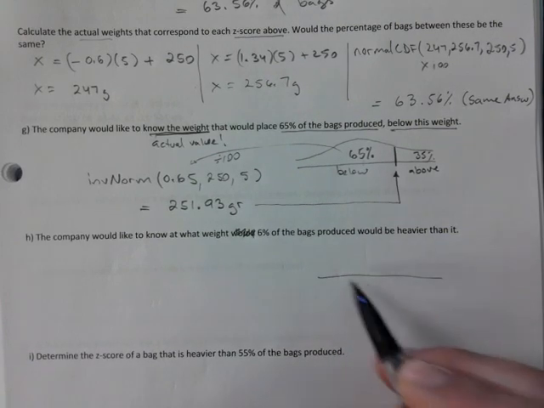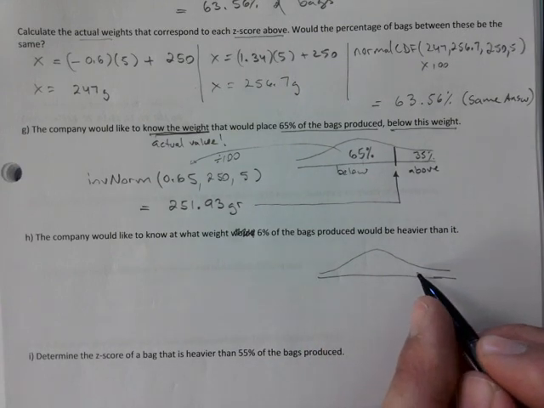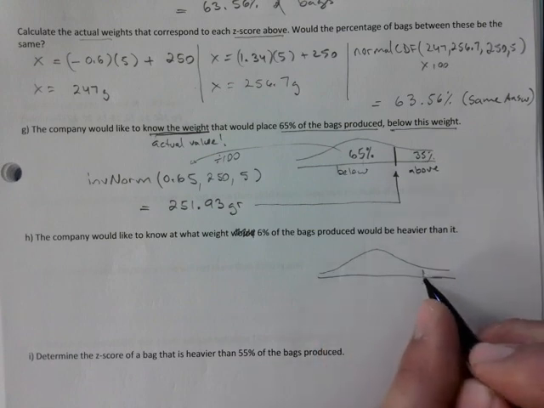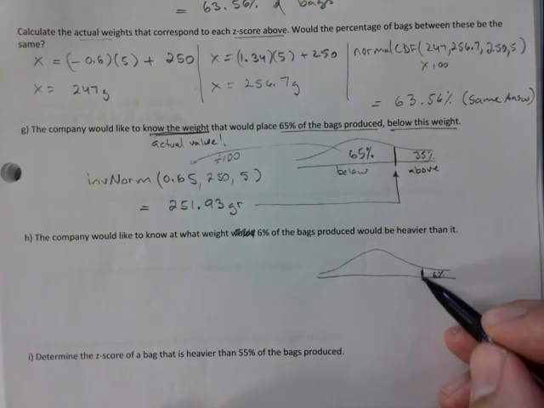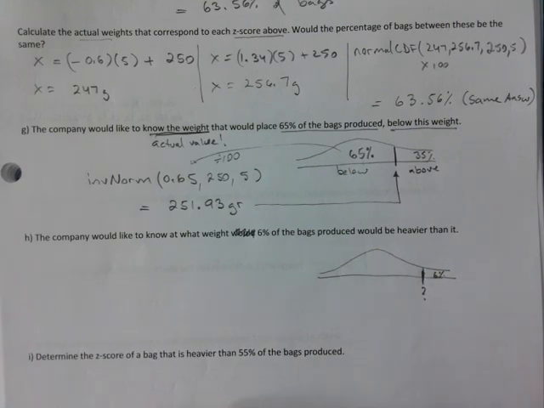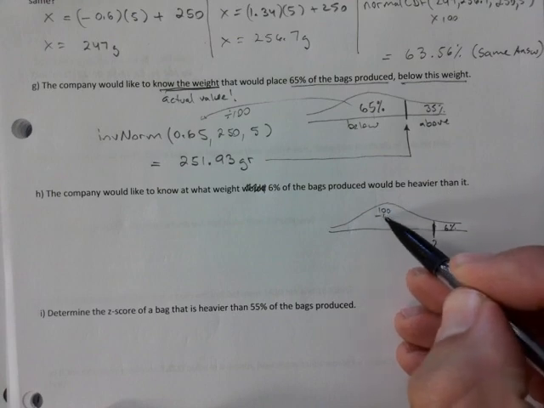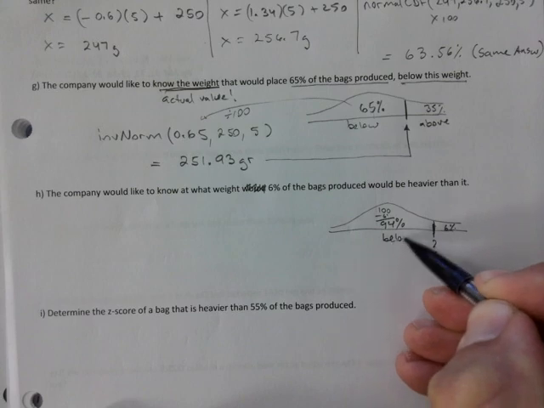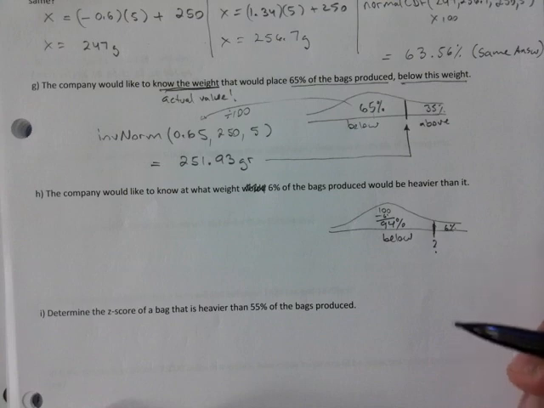Okay, so in this case, if only 6% are heavier than you, you're still higher up here, right? If you say here 6%, it would be below you, right? So we are somewhere in here. So 6%. This is what we're after, the weight that would put us there. So this would be 100 minus 6, which is 94%. This is what we want. 94% would be weighing less, or would be below that weight.